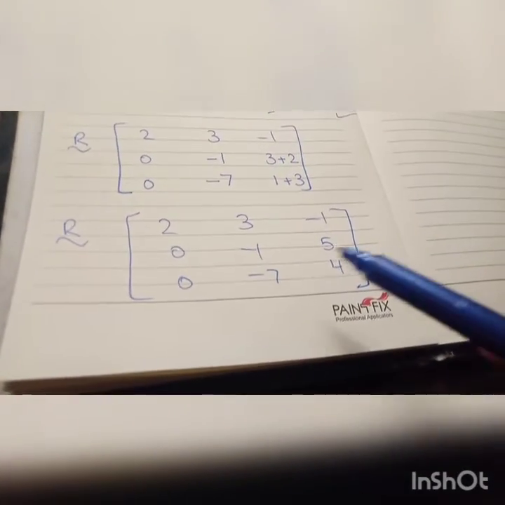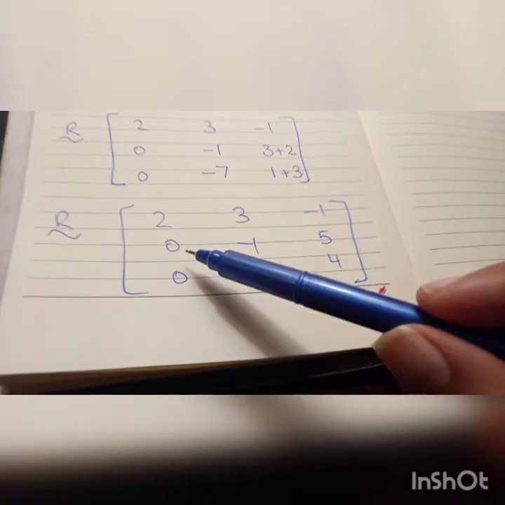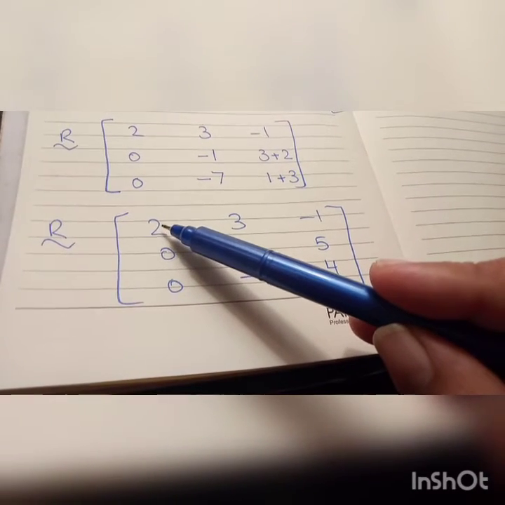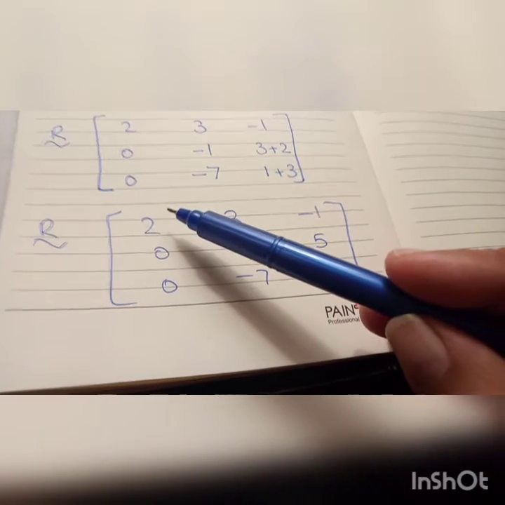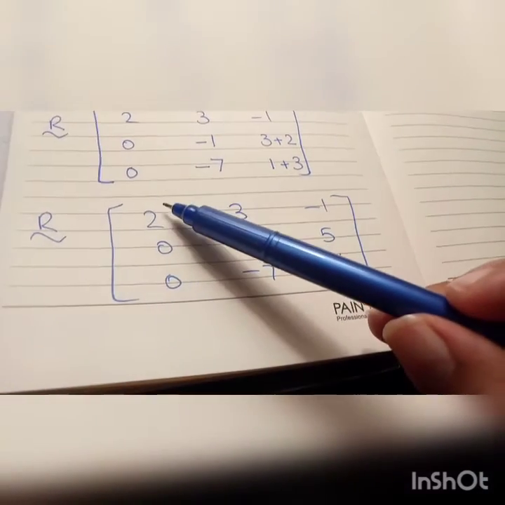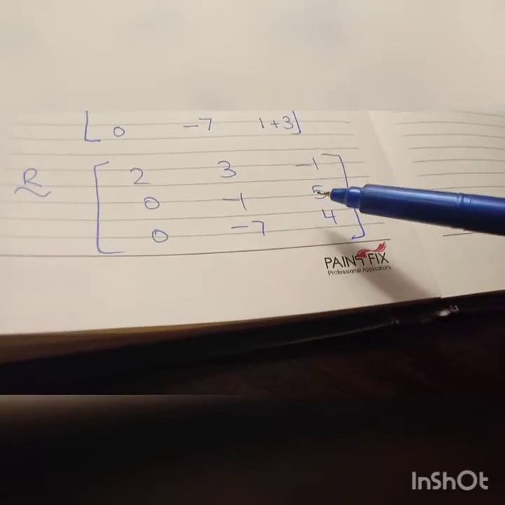Now here in this second row we have these two numbers 0, we have made them 0. To make this 1, we will do the working at last. It's our choice whether we make it 1 at the very start or at the end, according to the requirement of the other numbers.